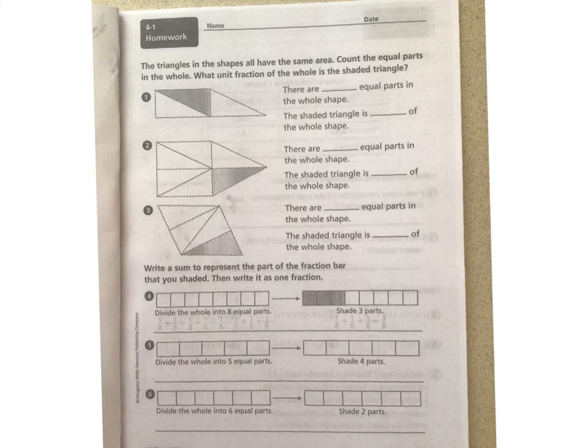We are going to be doing a little bit more together on certain pages until you guys understand it. So you're going to need to follow along closely with the video. All right, let's read at the top. The triangles in the shapes all have the same area. Count the equal parts in the whole. What unit fraction of the whole is the shaded triangle? I know you guys did some fractions in second grade as well.